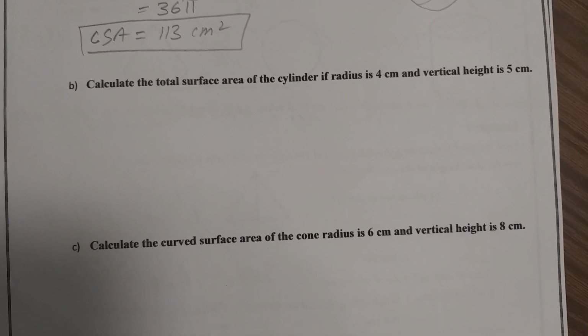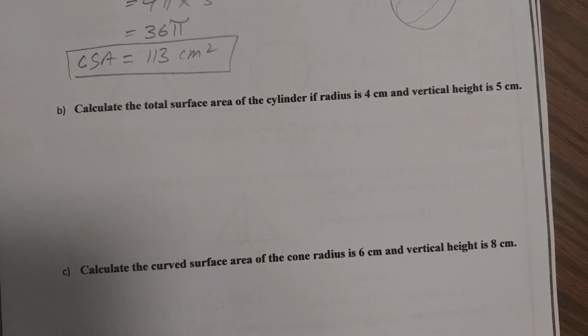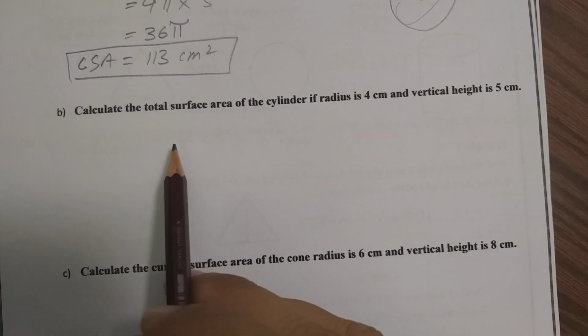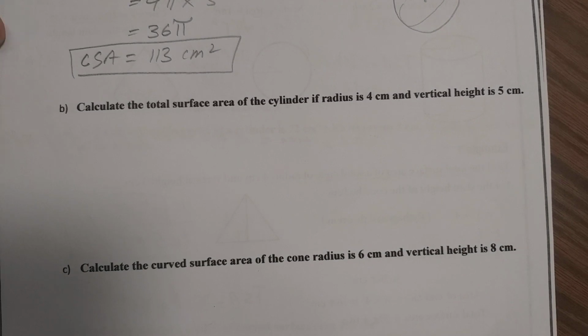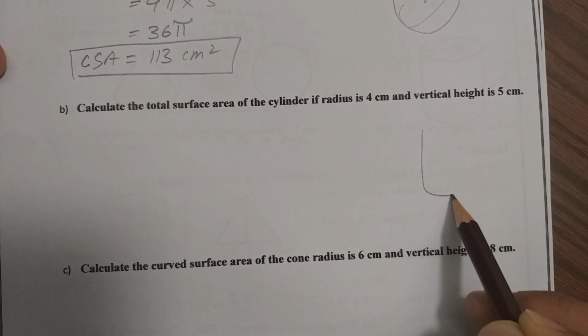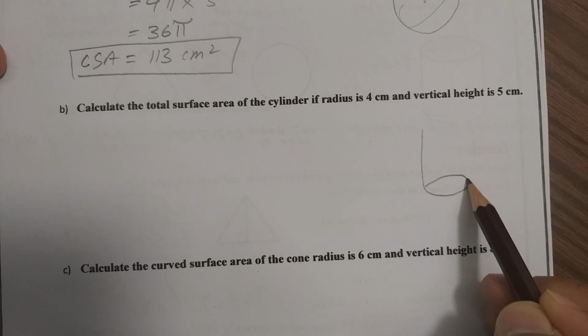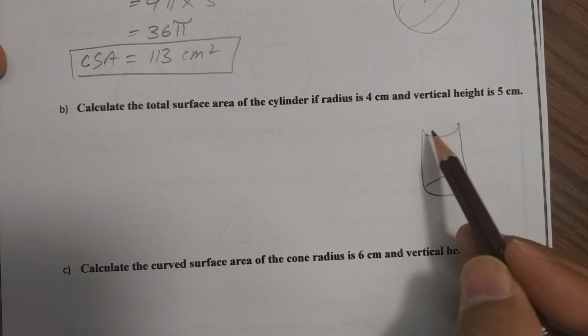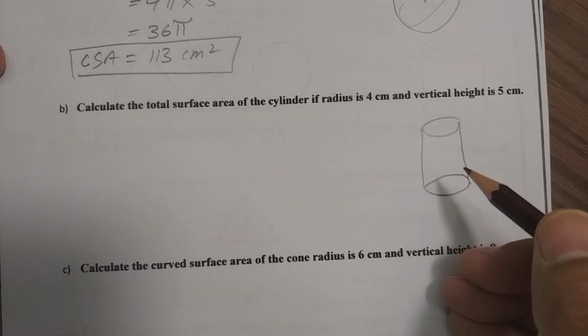Okay, in the next question, we need to find the total surface area. We are given here the cylinder. So for example, this is the cylinder. We need to find the total surface area.